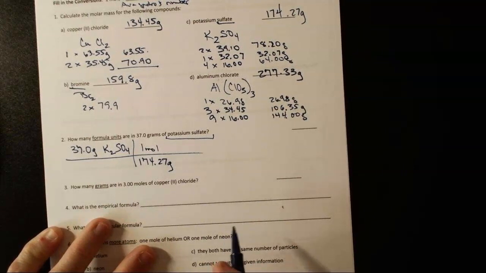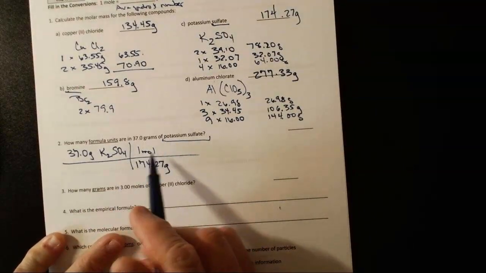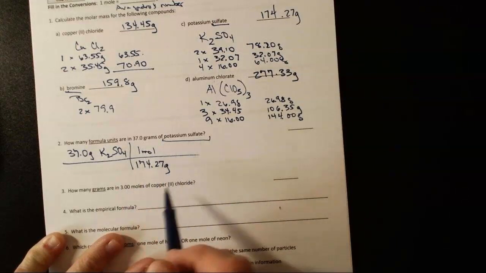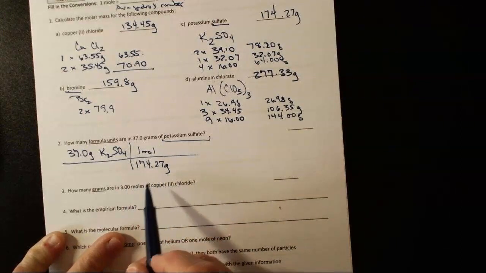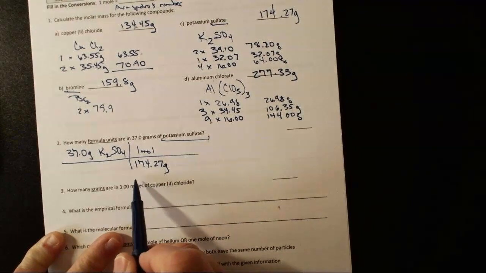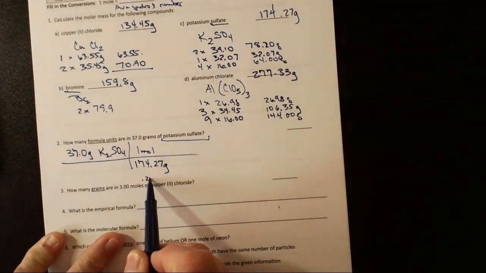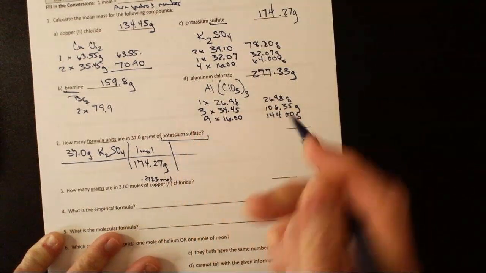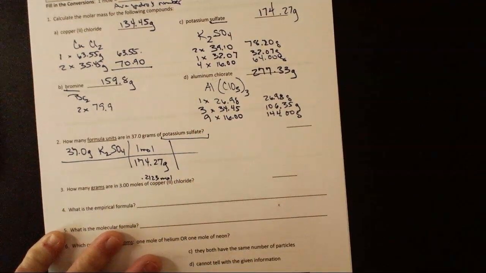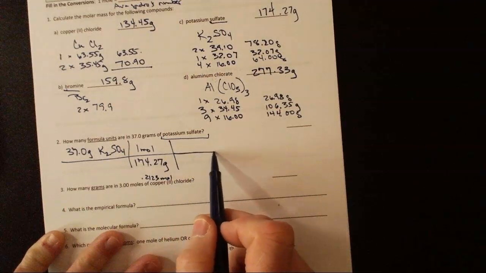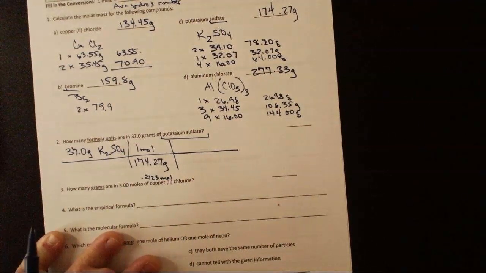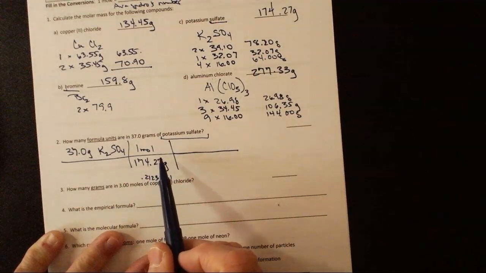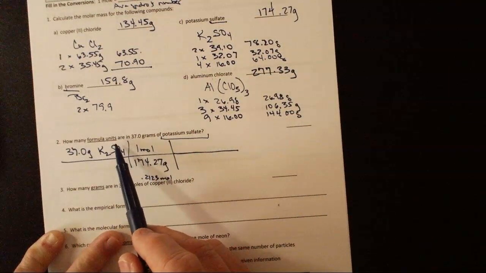Well, this is going to give me how many moles of potassium sulfate I have, which incidentally, if you're doing these calculations separately, would give me 0.2123 moles. But I'm going to go ahead and put another line here and finish the calculations in one long row here. Well, now that I have moles, I need to find out how many formula units I have.